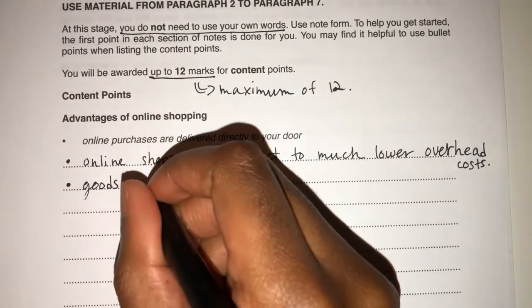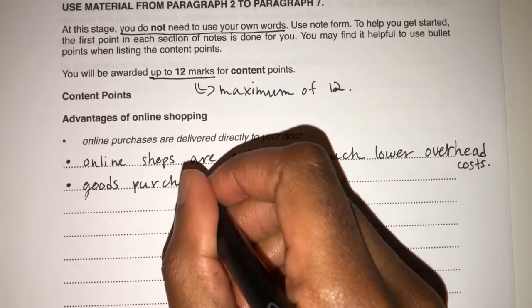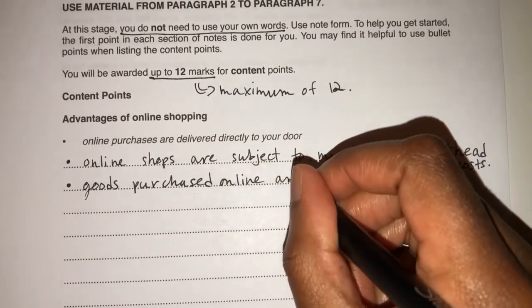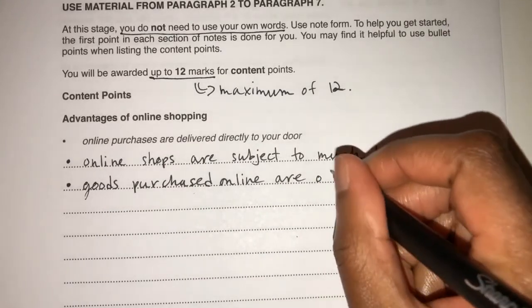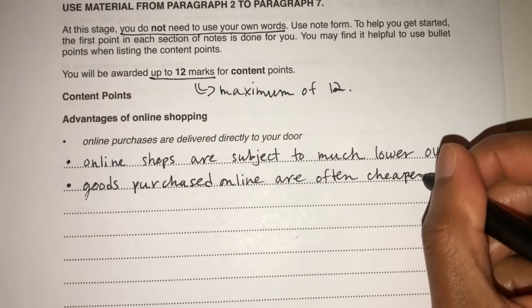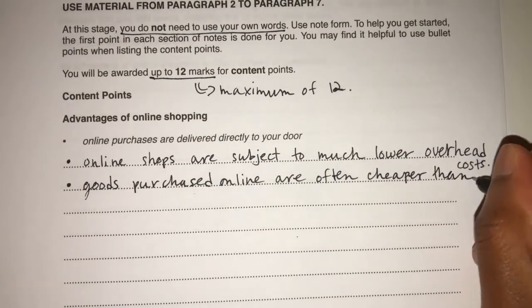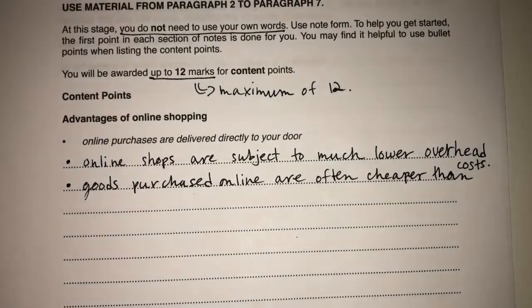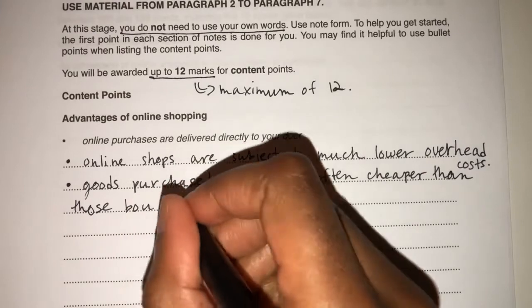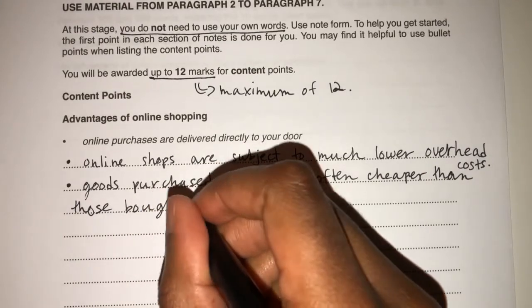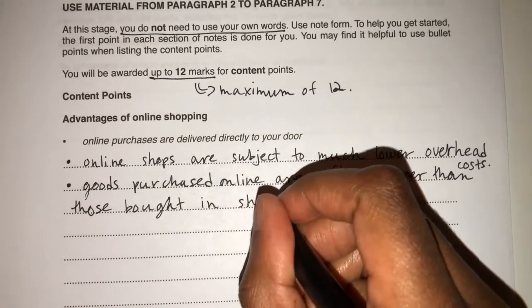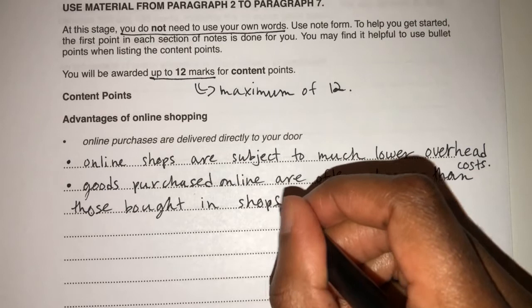Goods purchased online are often cheaper than those bought in shops. Okay.